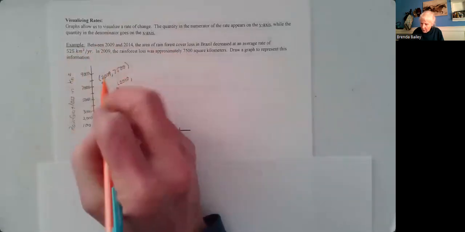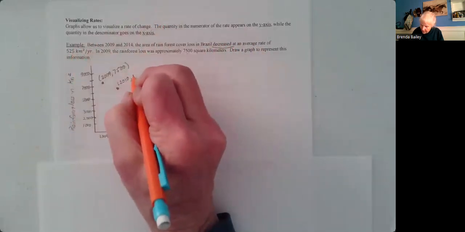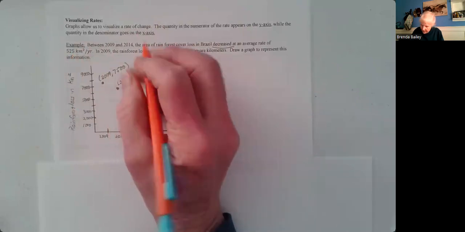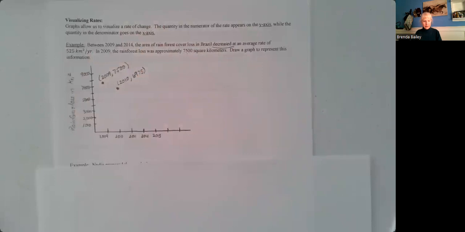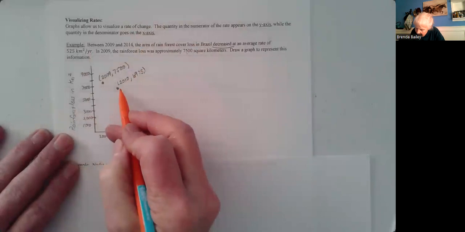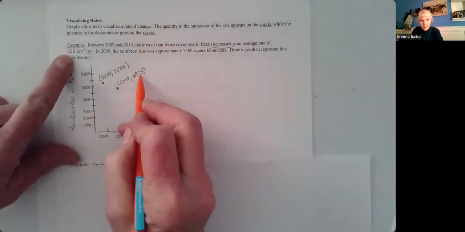Every year you move over, you drop, because it's a decrease by this much. And that gives us our 6,975. Okay, and there's our next point. Now let's go ahead and do another one before we draw our line. Let's do 3 points just to make sure, even though you only need 2 to determine a line. So the next year we drop again by this much.